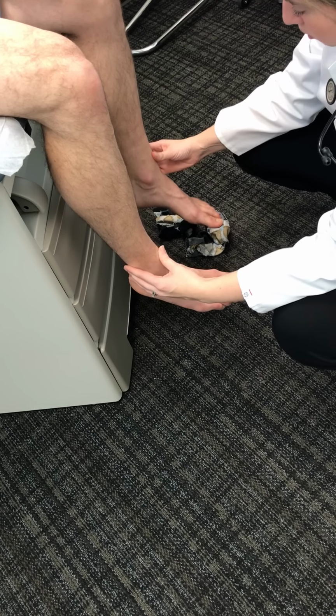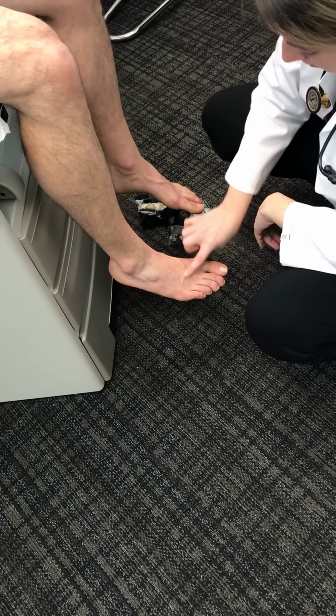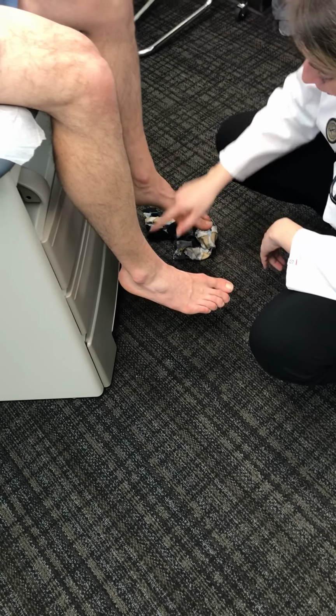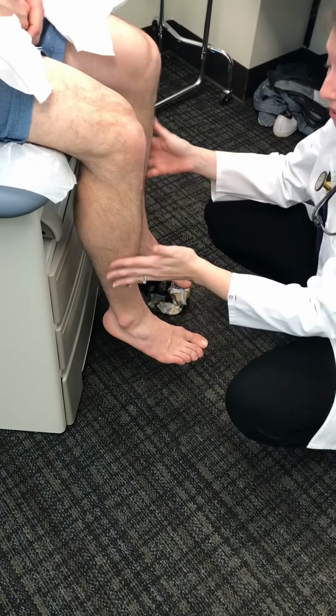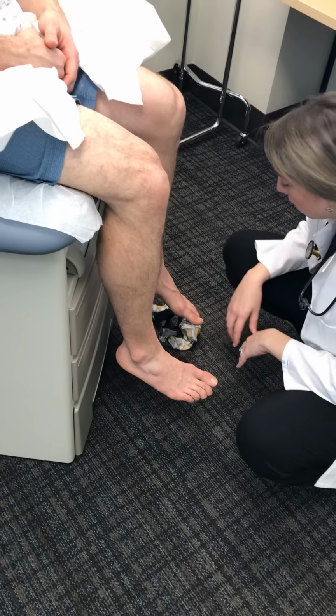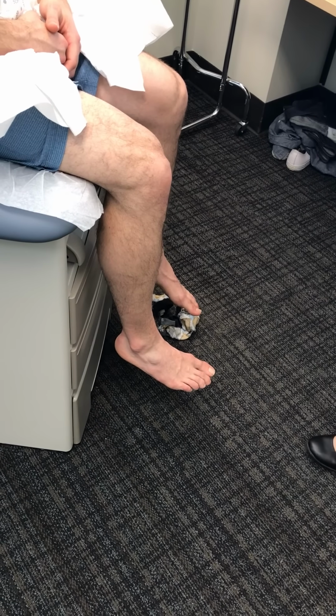I usually test in about 2 spots. But you can see he has prominent vasculature here, and we see all the bony prominences, so I don't see any sort of peripheral edema noted.